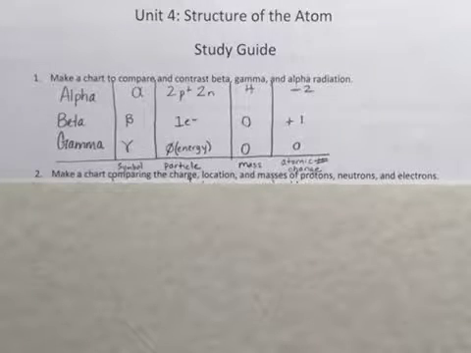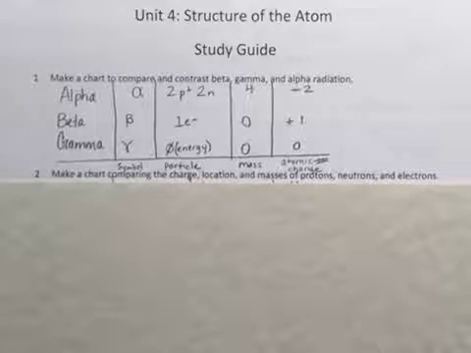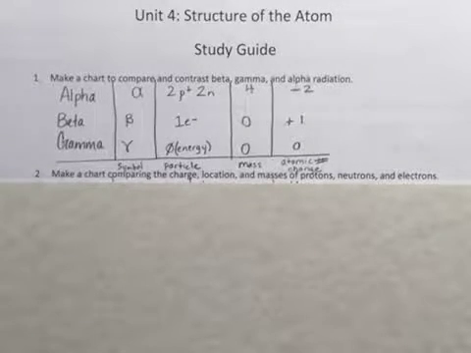This is the key to your Unit 4 study guide, Structure of the Atom. I've already gone through and done most of these, so I'm just going to give a few explanations here and there so that you kind of know what I was thinking. I filled this out as I would have as a student to try to help me study, so hopefully it helps you as well.